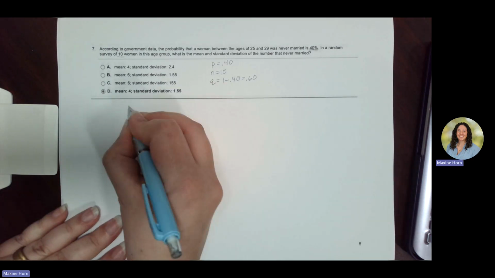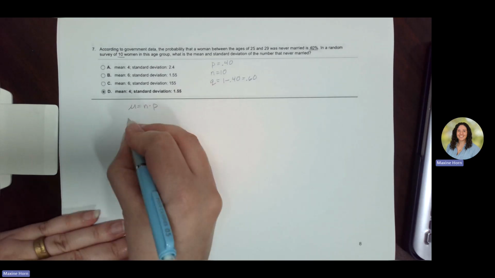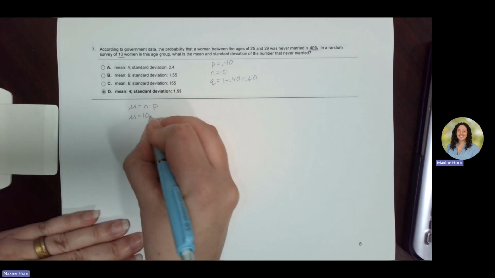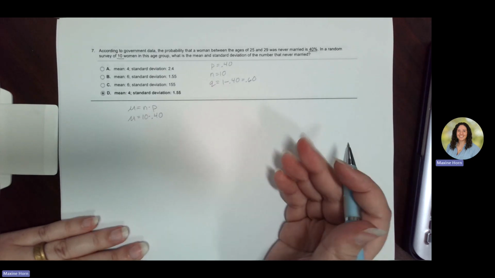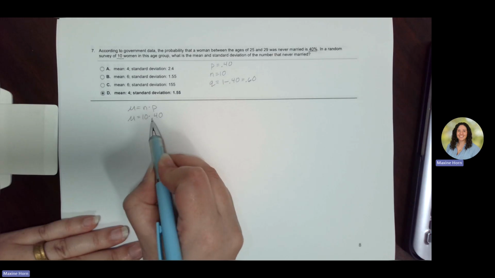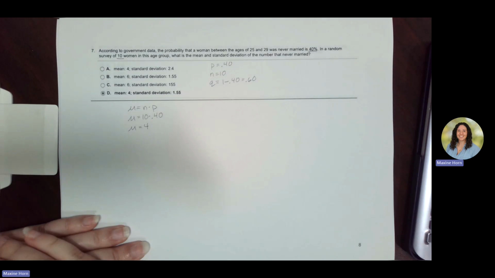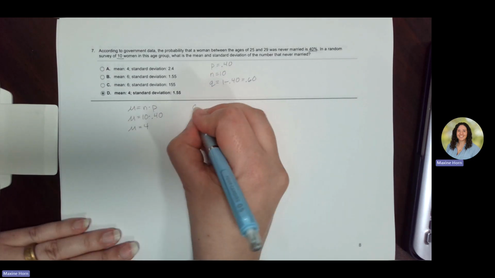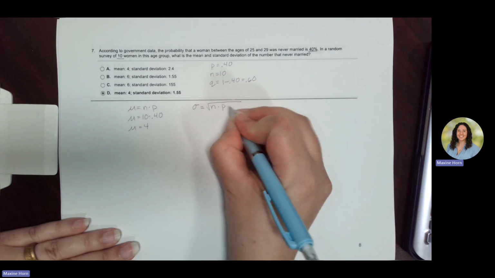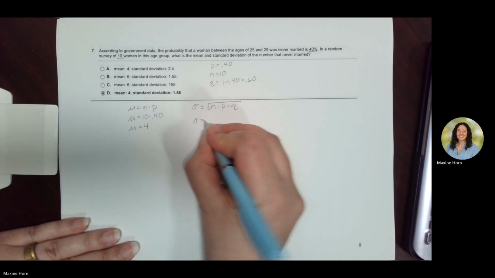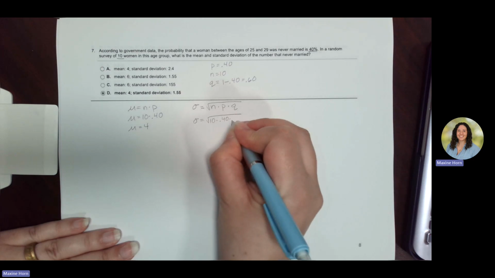Okay, so again, let's write out our formulas. I'm going to do one thing at a time here. n times p. If you wanted to, you could plug this into the calculator, but we're multiplying by a factor of 10, so that just moves the decimal to the right one place. So that's just 4. Okay. And then our formula for standard deviation is the square root of n times p times q. So we have n times p times q.